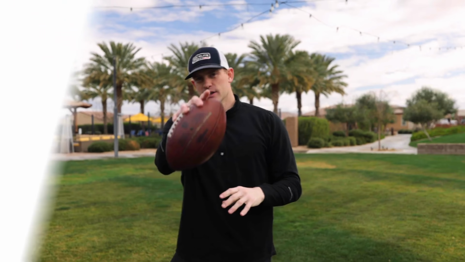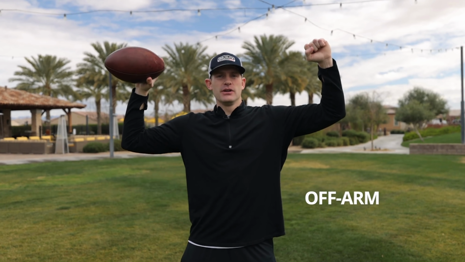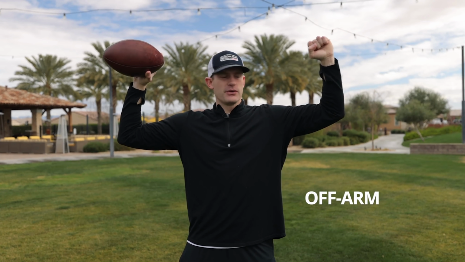Our throwing arm, 90 degrees parallel to the ground, and our off arm, if you're a lefty, it's gonna be your right arm. If you're righty, your left arm. You notice the sound effects attached to those. Blam, look at me. Okay.